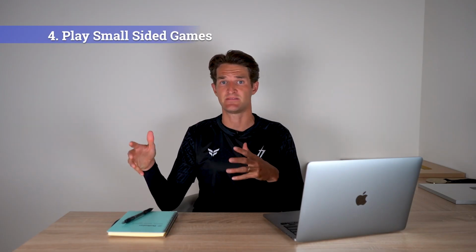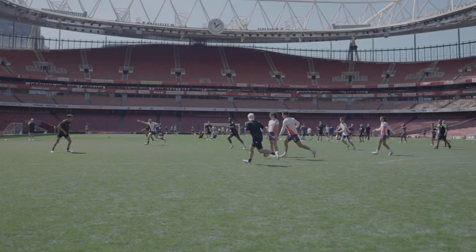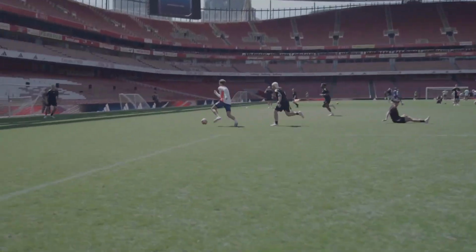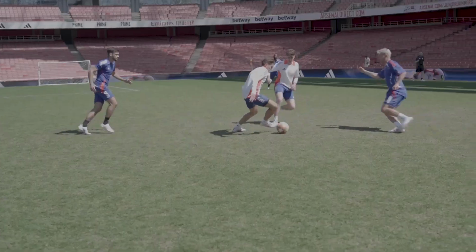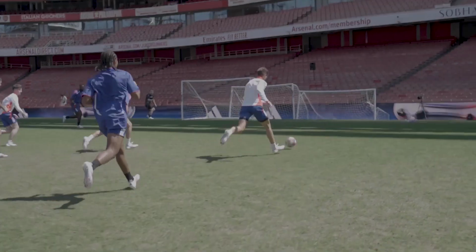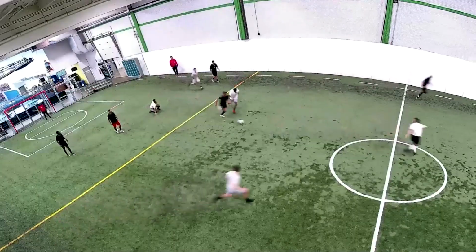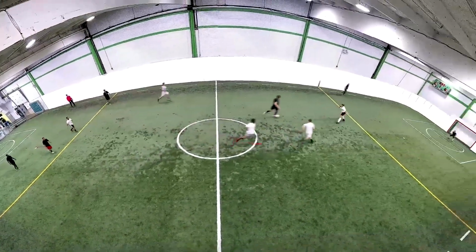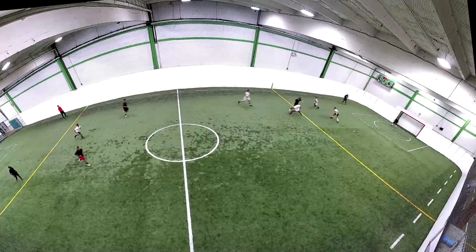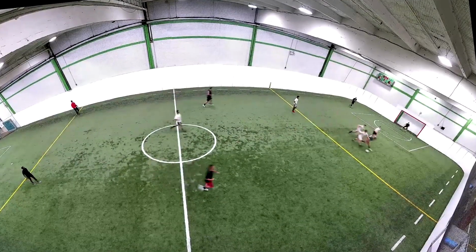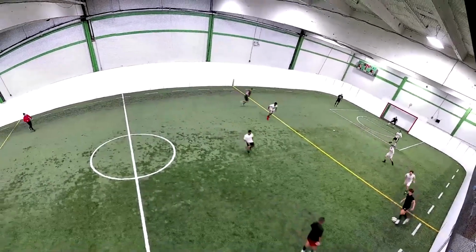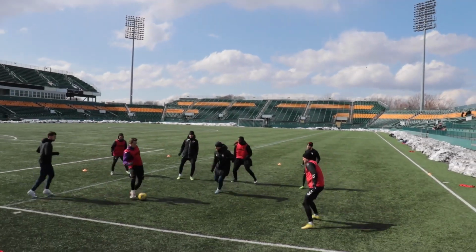The fourth step to becoming an effective dribbler is to play as many small-sided games as possible, whether that's futsal, whether that's five-a-side, whether that's pick up with your friends. These types of environments allow you to get an inflated amount of touches compared to what you would in an 11-a-side match. And because it's a condensed environment, you're going to be forced into a lot of 1v1 situations all the time.